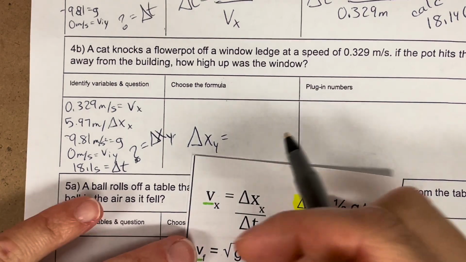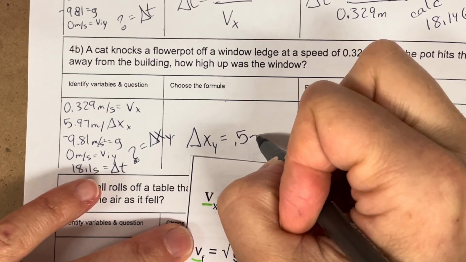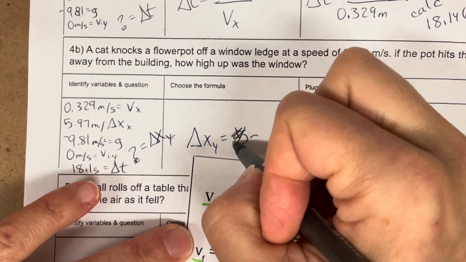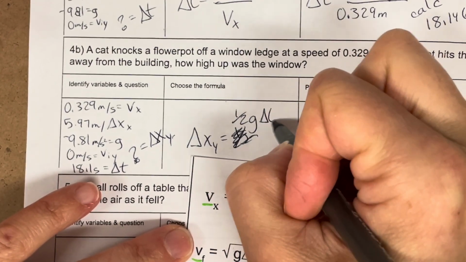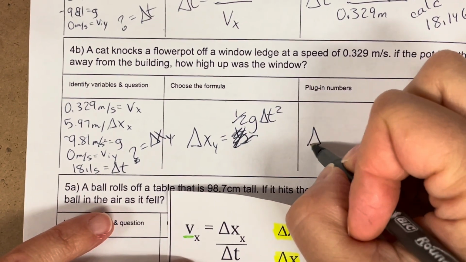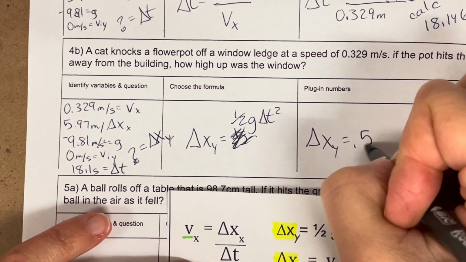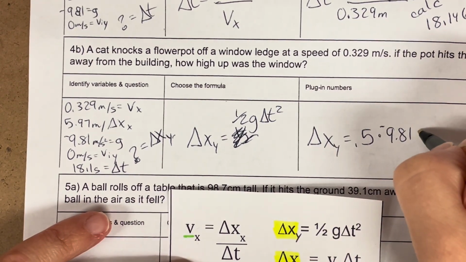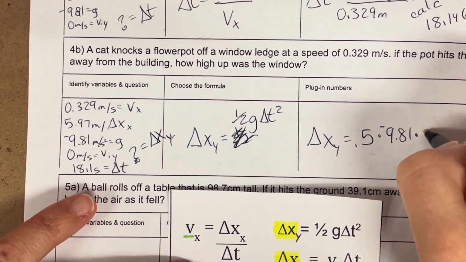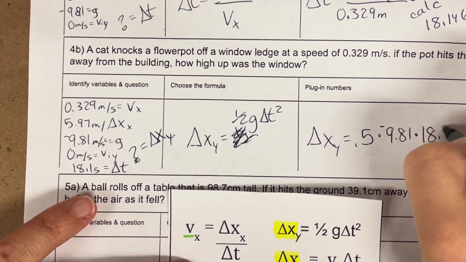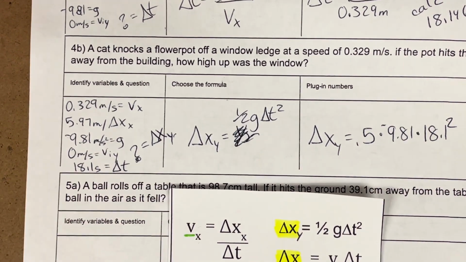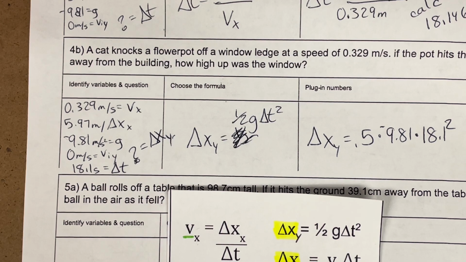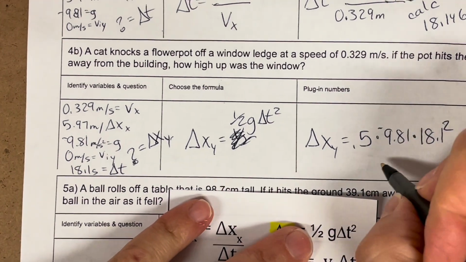Okay, so 1/2 GT squared. So plug in my numbers. 0.5 multiplied by gravity, 9.81. We're going to keep this positive in the end, but I'll put it in negative for now. Time of 18.1 seconds, and that time needs to be squared. Now, this is going to give you a very big number. Don't freak out too much from it.